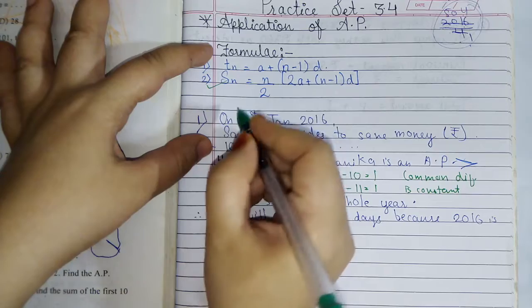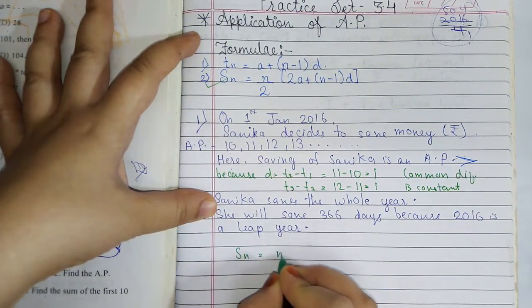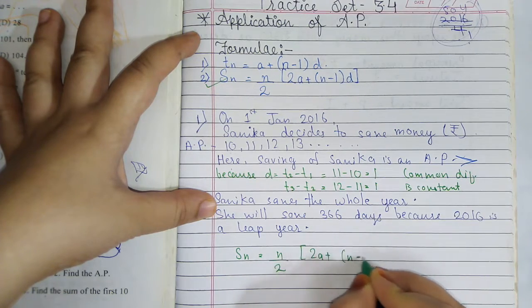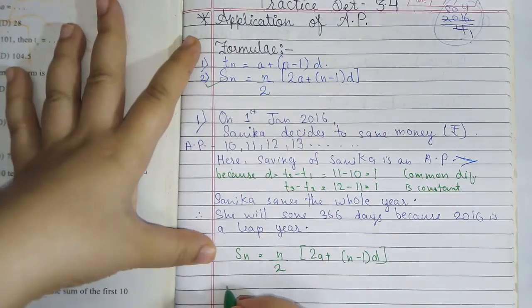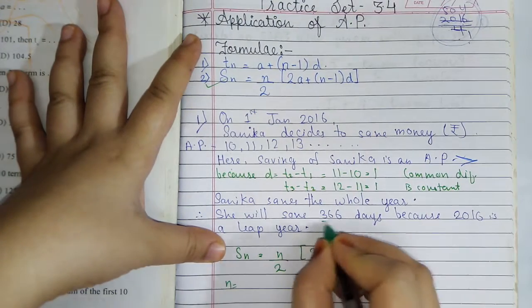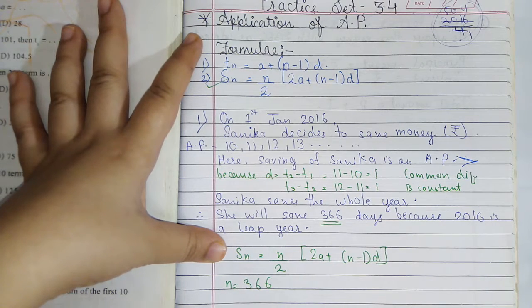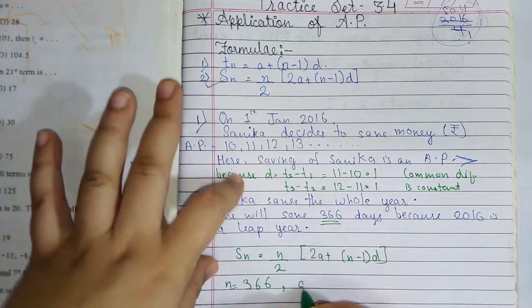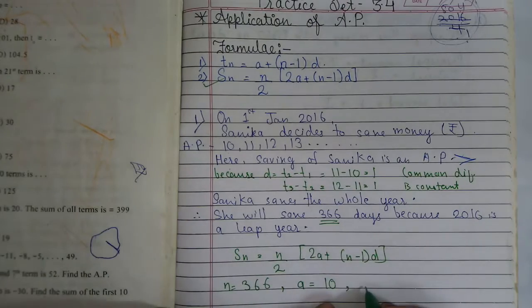Here we will use the formula of Sn. Sn is equal to n upon 2 into bracket 2a plus n minus 1 into d. The value of n will be 366, the first term a is equal to 10, and the value of d, the common difference, is equal to 1.